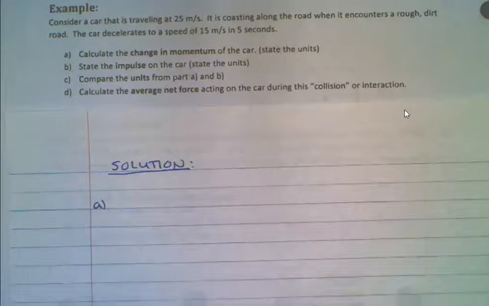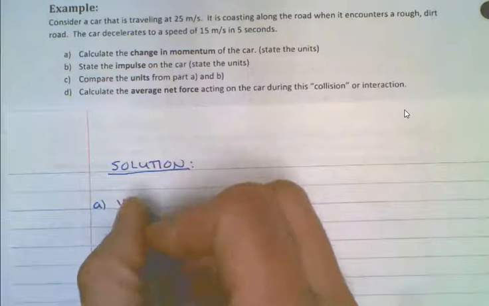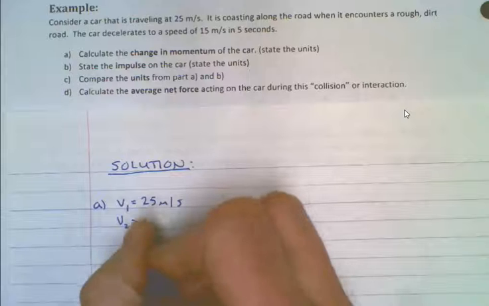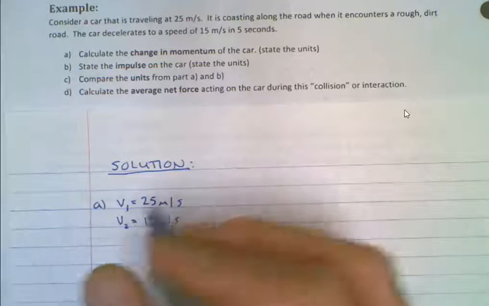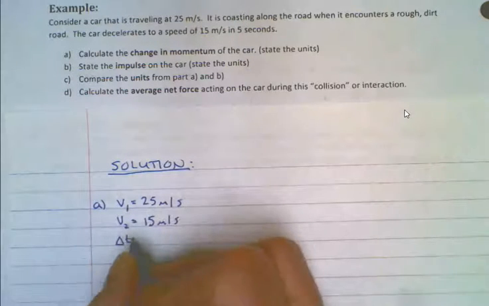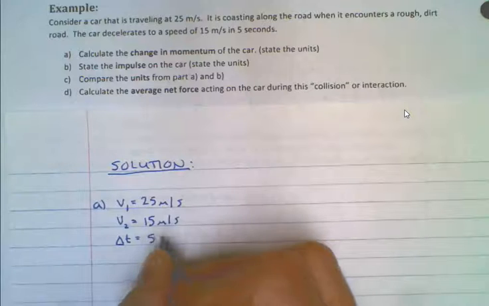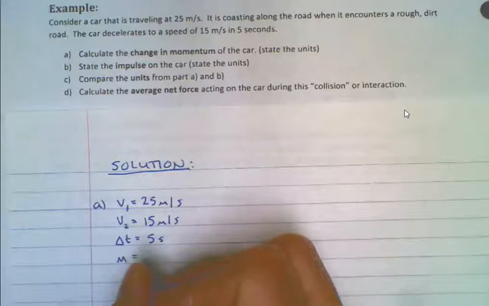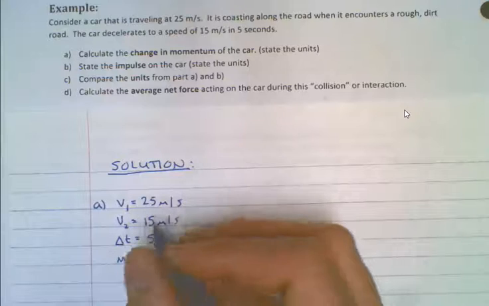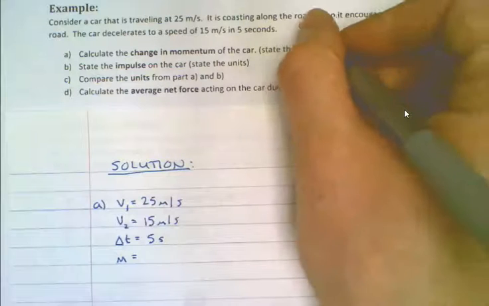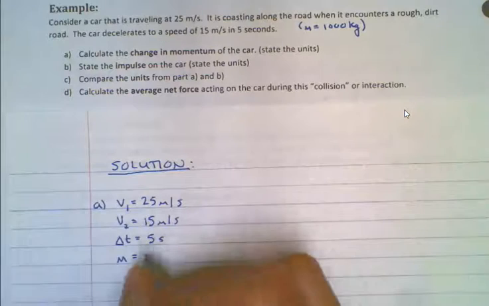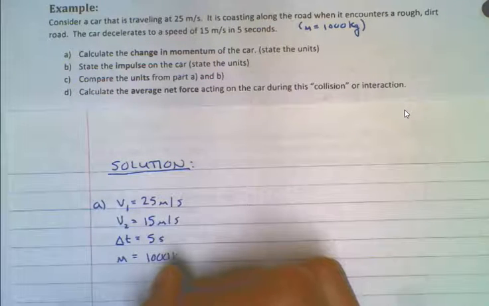So in this question we know that v1 is 25 meters per second and that v2 is 15 meters per second, and the time interval is 5 seconds, and the mass of this object is, we're going to assume, since I didn't write it in here, 1,000 kilograms. So add that to your sheet. You can't do this without knowing the mass in this case.